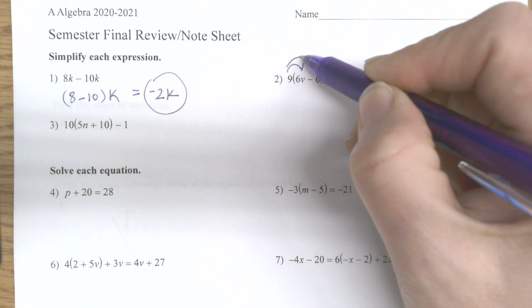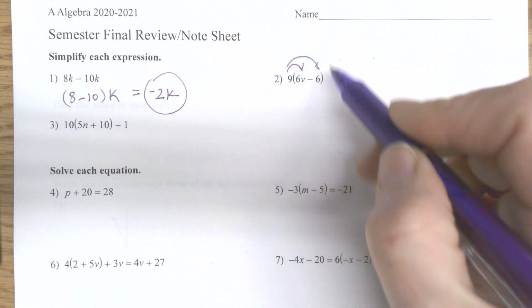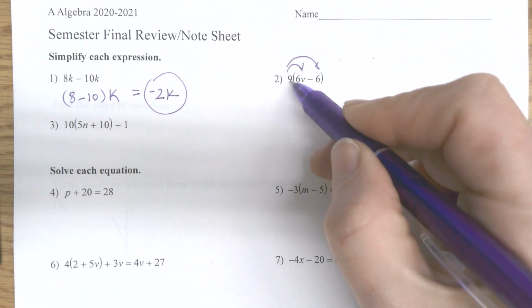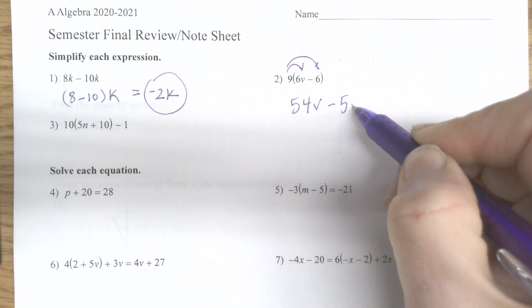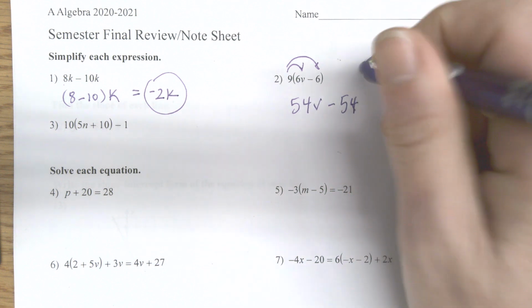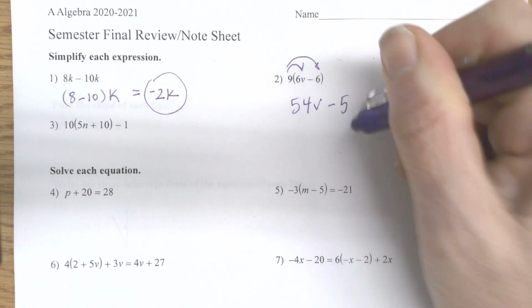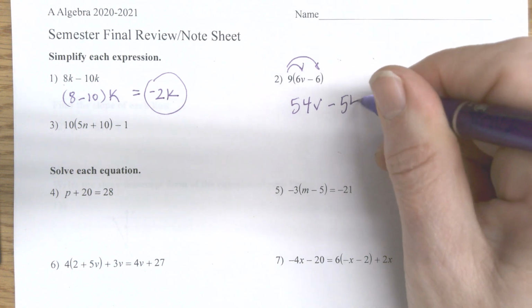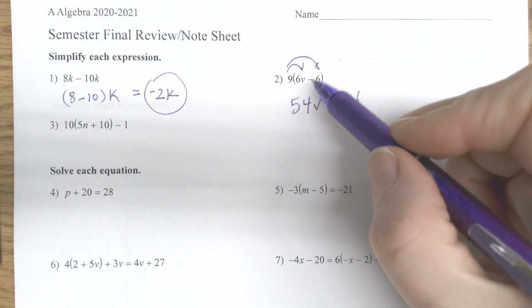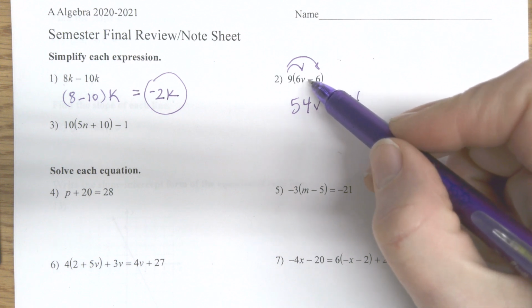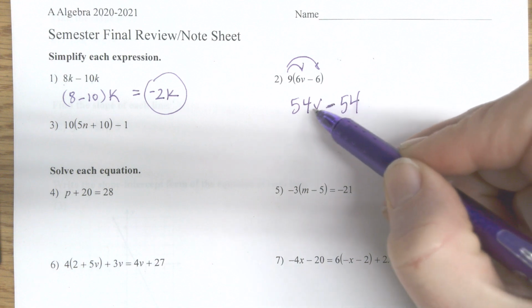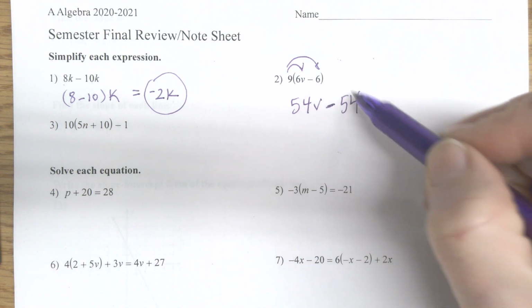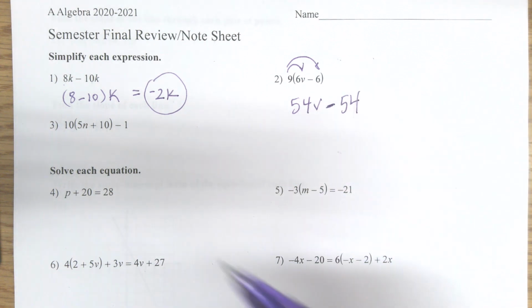When you're distributing, don't forget to go to both parts. I know most of you are pretty good at this, so 9 times 6 is 54v minus 54. A lot of people get into the habit of doing the plus negative thing, but stay away from that because your answers are going to be multiple choice, and so they'll always be written in the most simplified form possible, and plus negative is less simple than just writing minus.